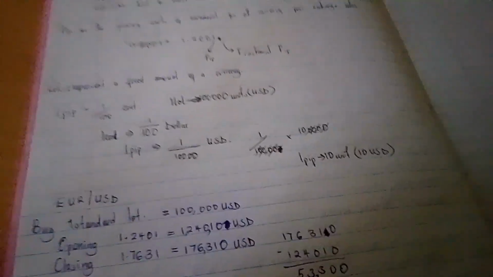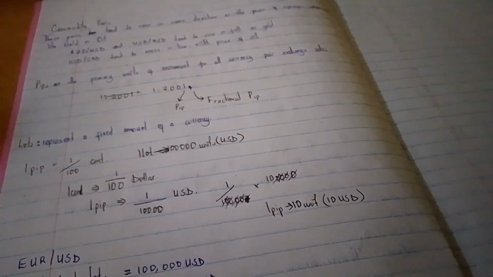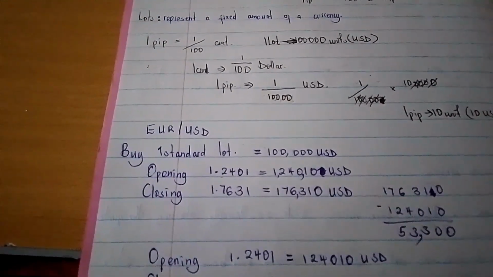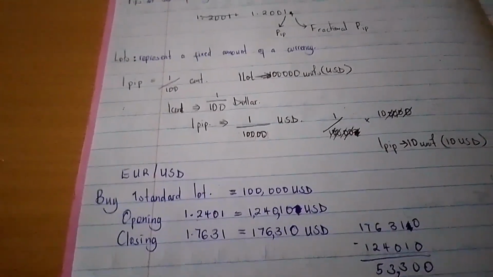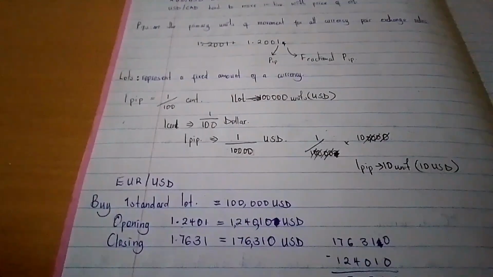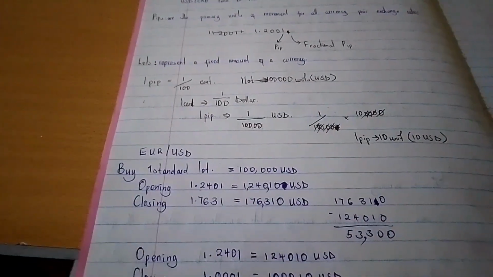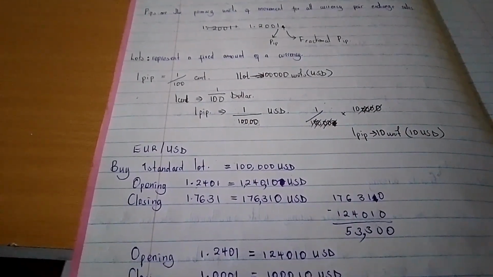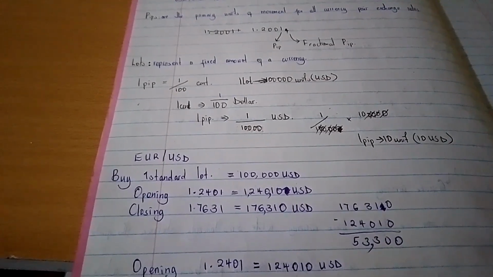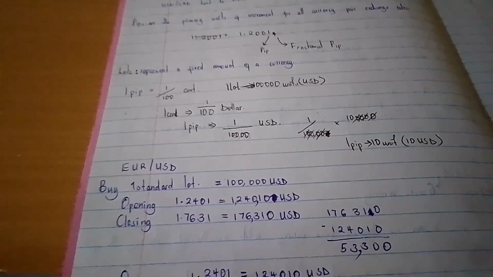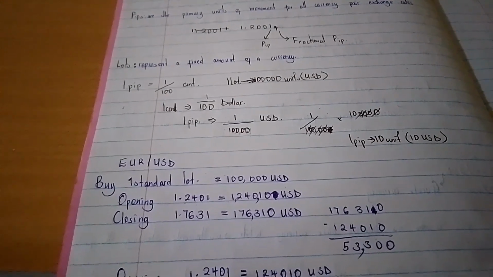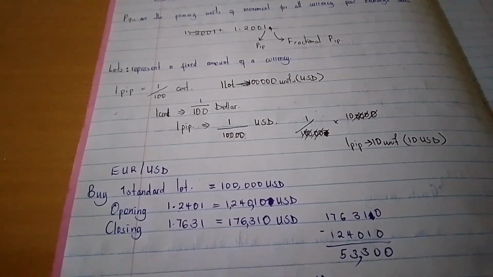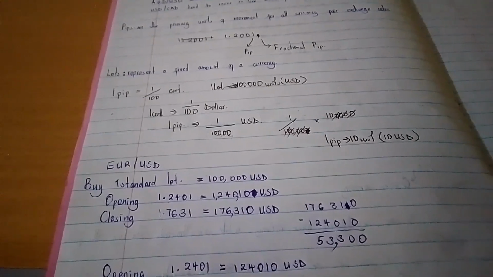So we say that 1 lot is 100,000 units of the currency you are trading. For example, if we are buying one standard lot, then we are buying 100,000 USD. Let's say we are trading the Euro USD, and you open at 1.2401 and you are buying, then you close at 1.7631, that will have moved by some units up.